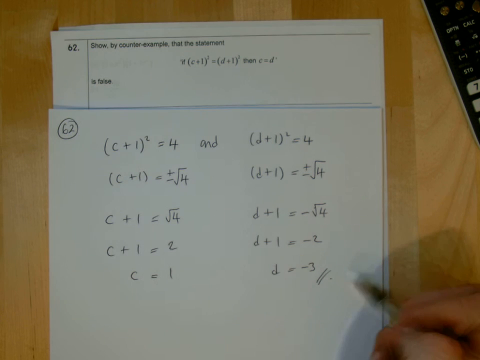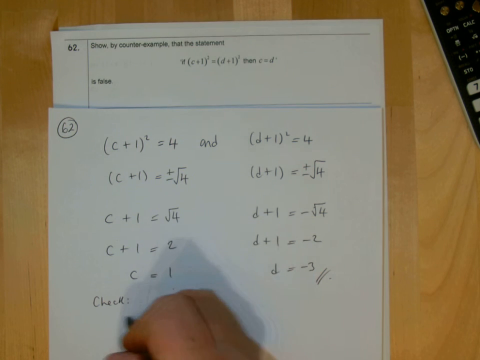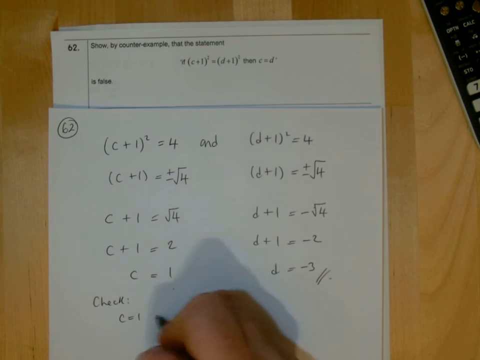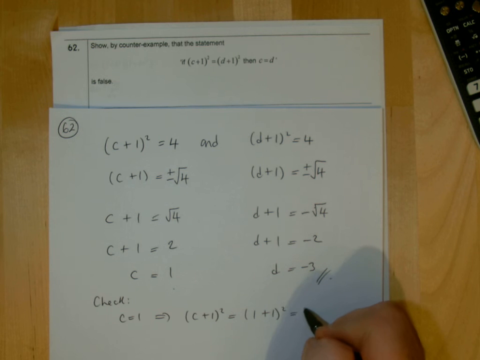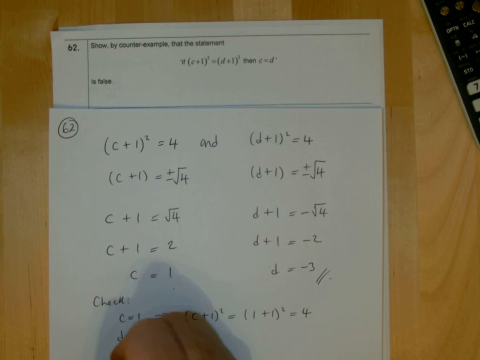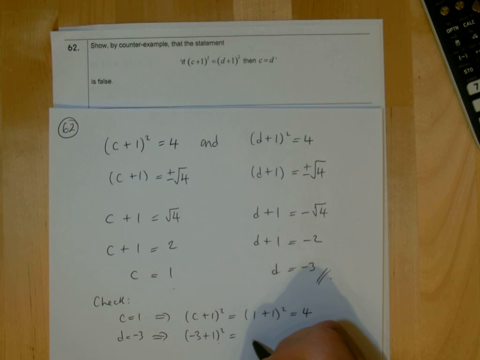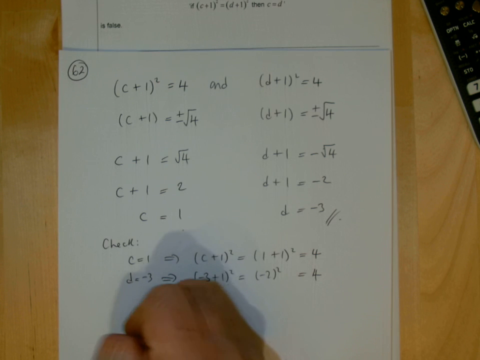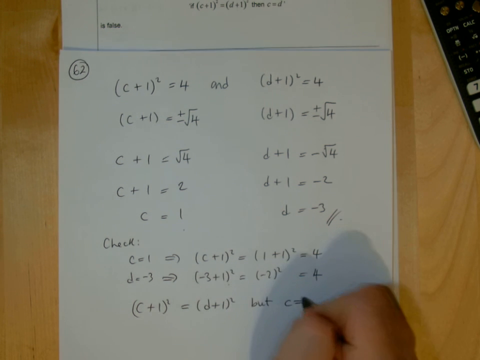So here's our counterexample, and we can check it. If I set c to equal 1, put it in there. So c equals 1 implies (c + 1)² is (1 + 1)², which is 4. And then if I set d to equal minus 3, that implies (−3 + 1)². So minus 3 plus 1 is minus 2, and of course (−2)² is 4. So we've got a situation whereby (c + 1)² is equal to (d + 1)², but c is not equal to d.